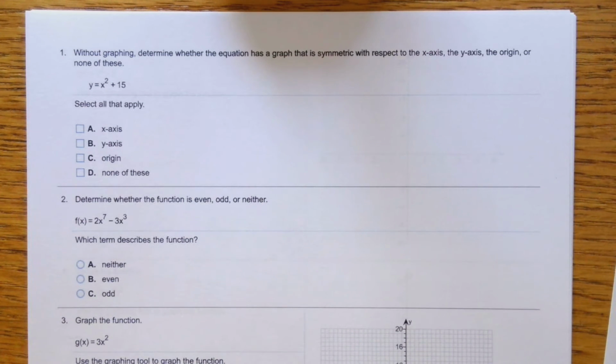Alright, in this video we'll be going over the skills check for Chapter 4, a chapter where we're going to be doing a lot of graphing, and so it's important you have some basic skills that you would have seen in a college algebra course. So let's go ahead and go through this.